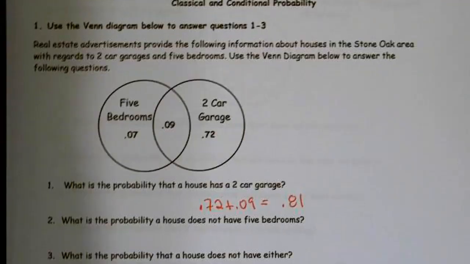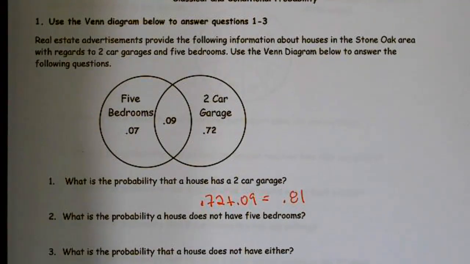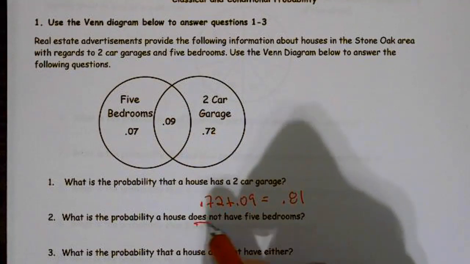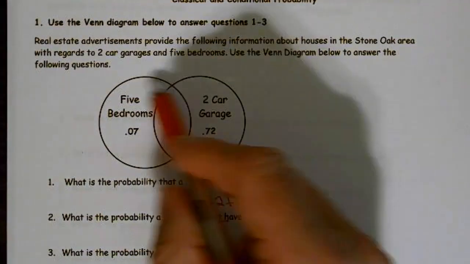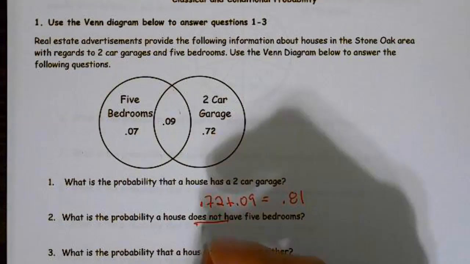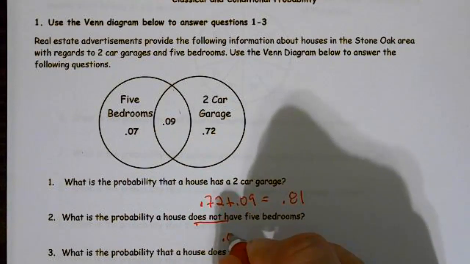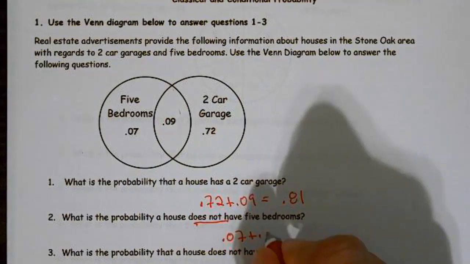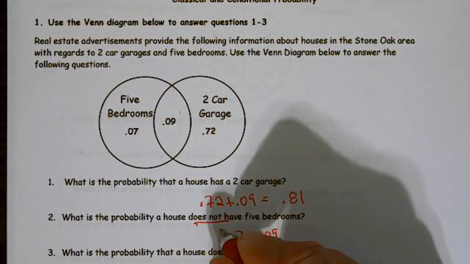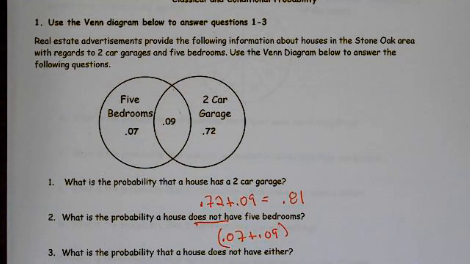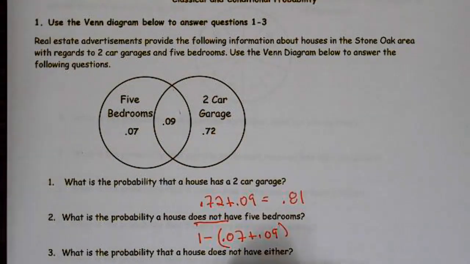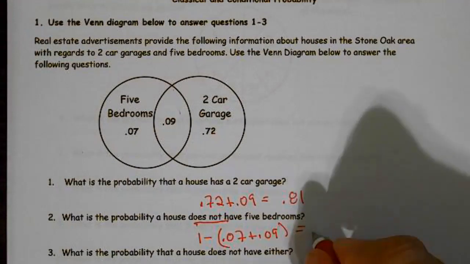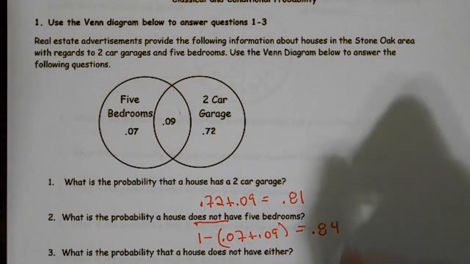What's the probability that a house does not have 5 bedrooms? Well, the easiest way is to figure out what's the probability it does have 5 bedrooms. If I look at that, that's 0.07 plus 0.09. That has 5 bedrooms, but we want does not. So we want the complement, which is 1 minus. So when we do that, we end up getting 0.84.